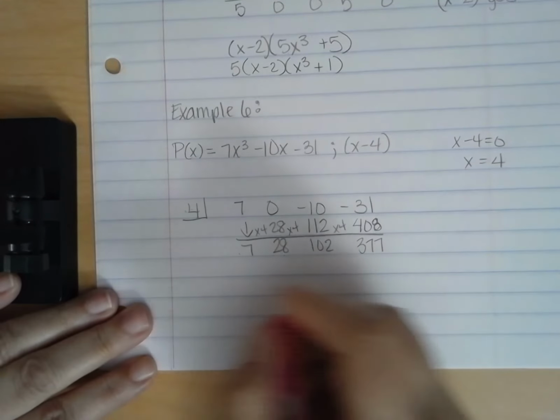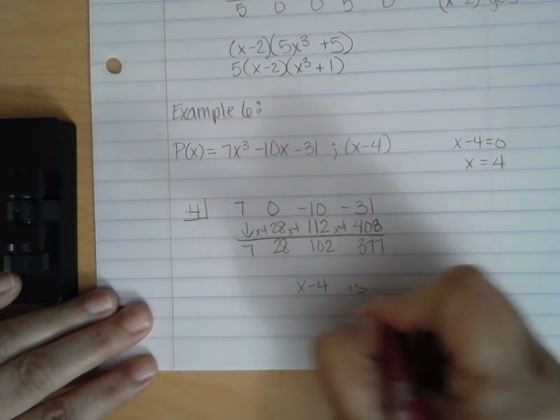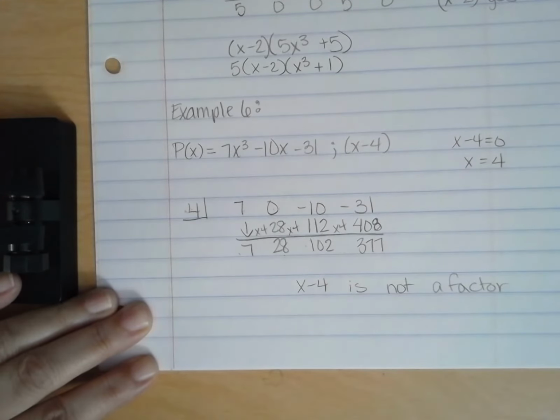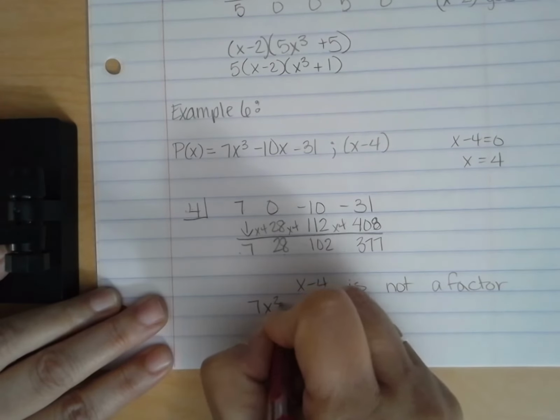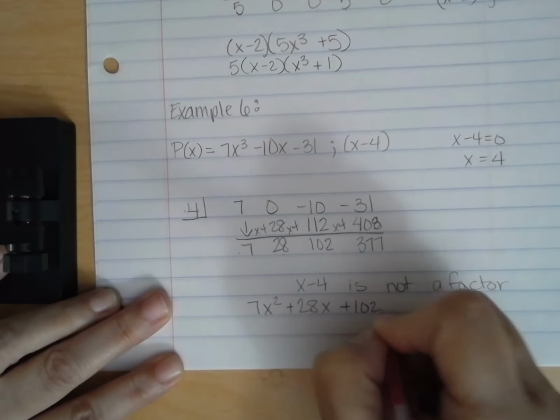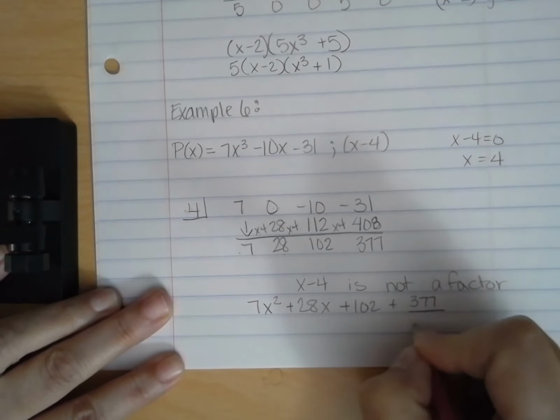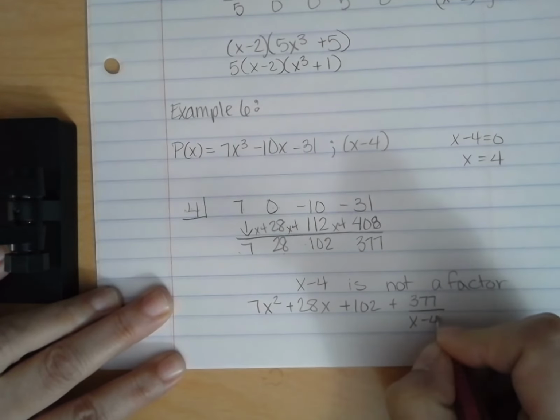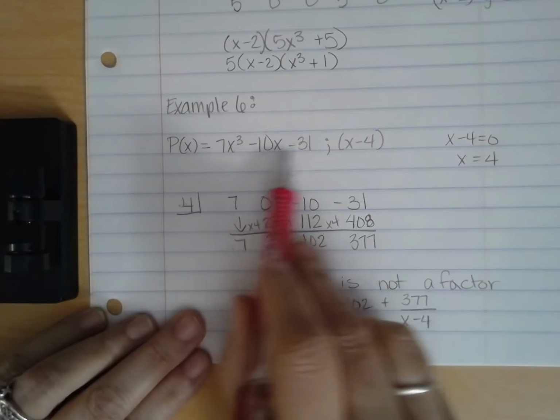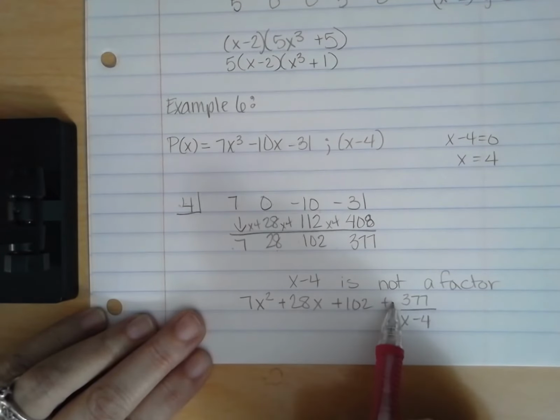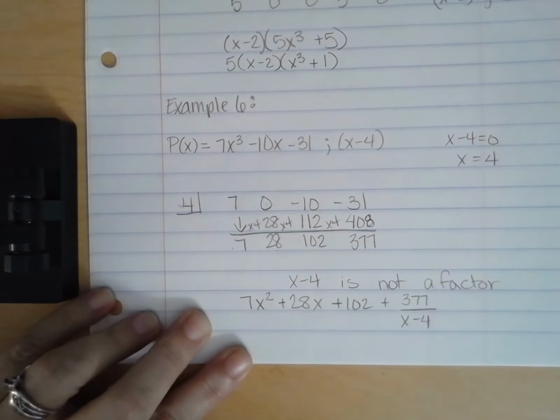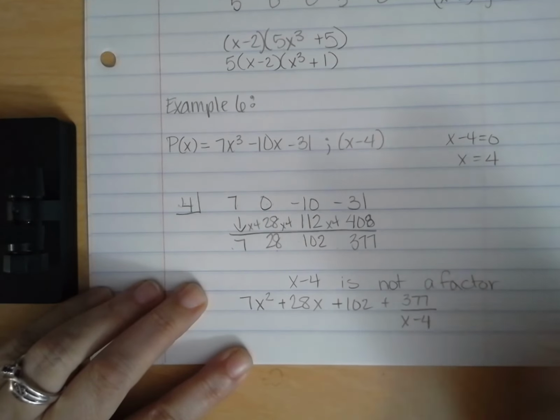So this time x minus 4 is not a factor because the new equation will be 7x squared plus 28x plus 102 plus the remainder of 377 over x minus 4. So on that, you can find a point at which it will definitely be on this function, but it won't be where x minus 4 equals 0, where the y equals 0. So this is going to be not a factor.